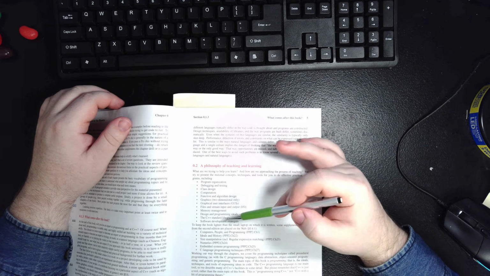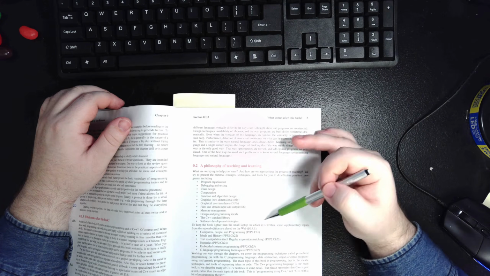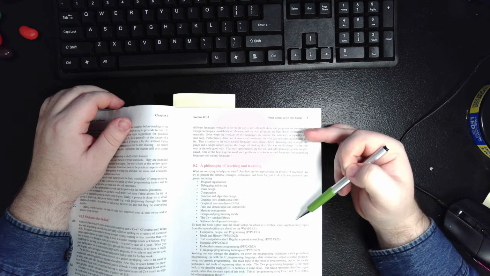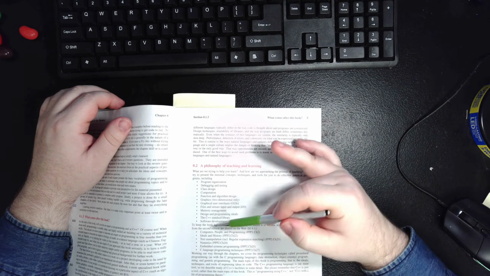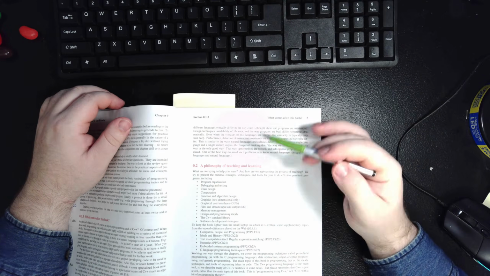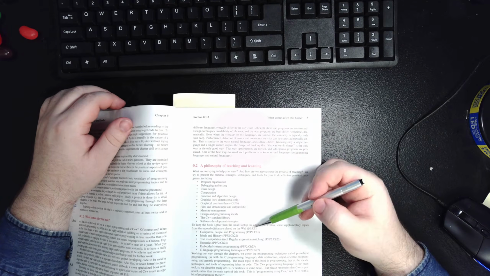To keep the book lighter than the small laptop on which it was written, some supplementary topics from the second edition are placed on the web. See section 0.4.1.